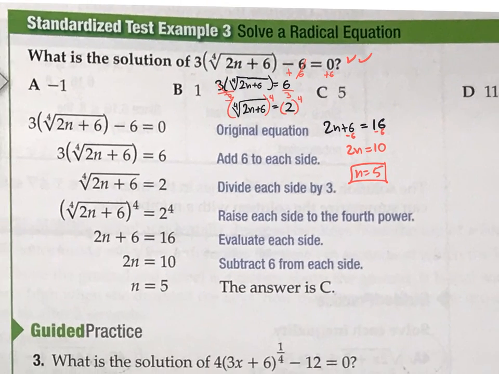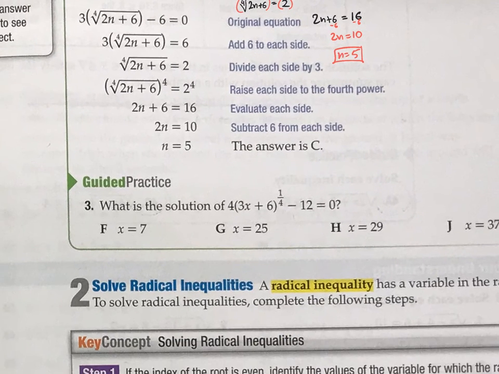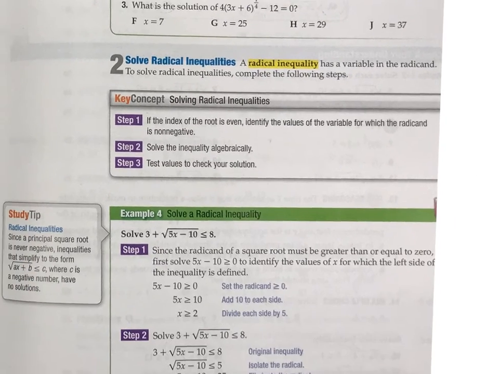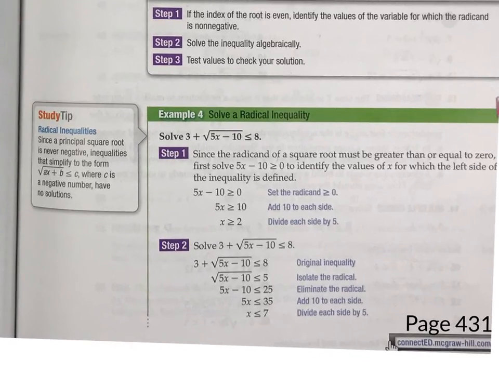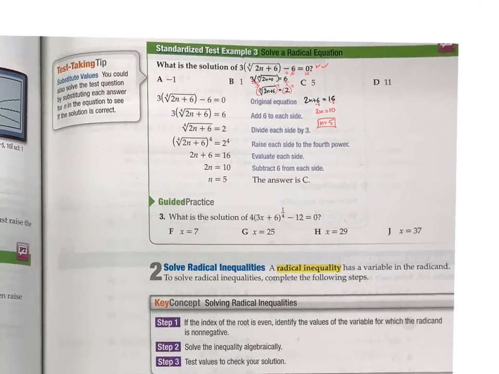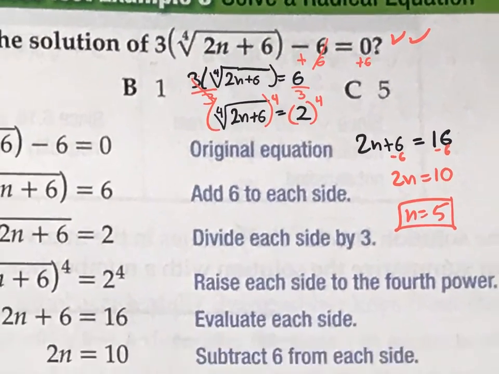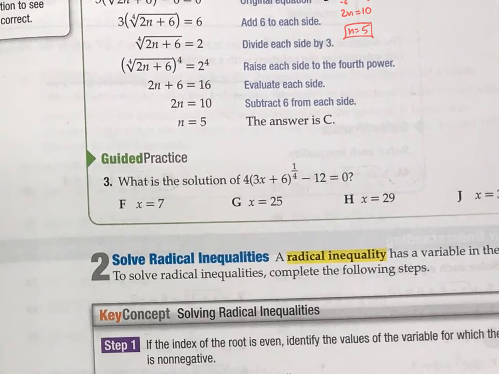So I hope we understand we first need to isolate the radical and then get rid of the radical by applying a power to both sides, and then solving, and of course testing your answer. Now there's one more section to this section. Solving inequalities is different than solving radical equations. So what is the difference?